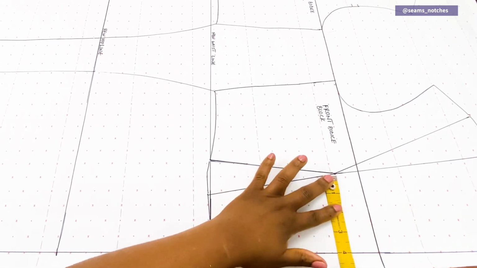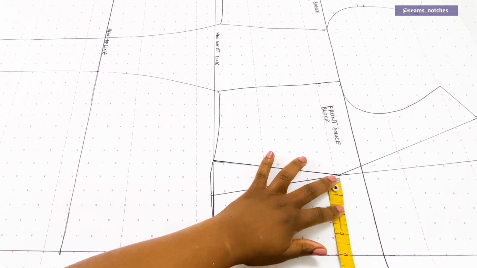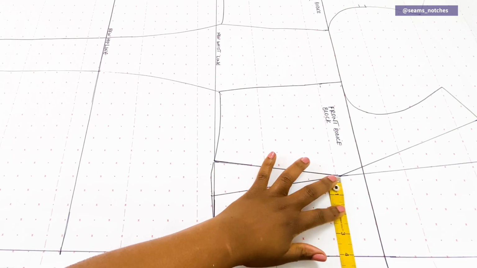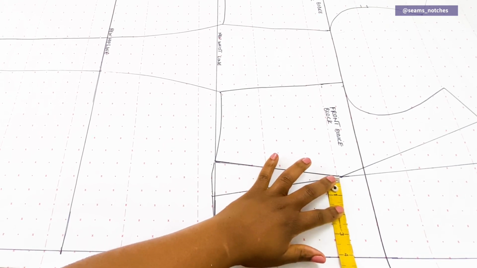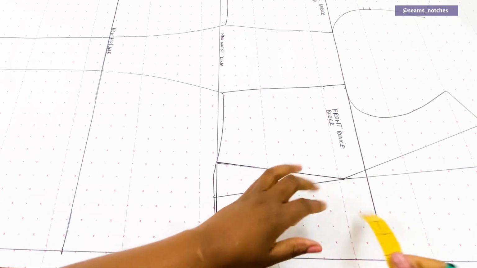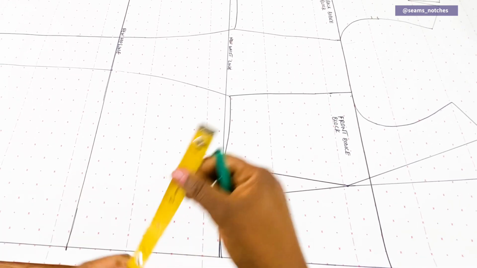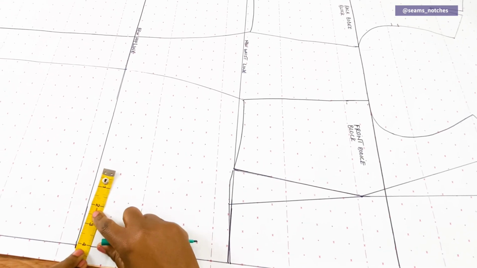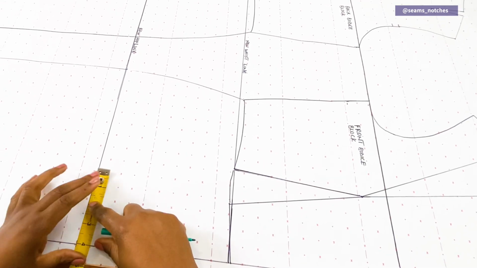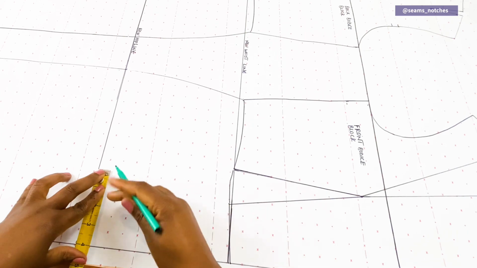Next, in order for us to create a new dot for our dress block, we need to locate the dot position. Placing your measuring tape on the center front towards the apex, you need to measure 4 inches. So it depends on your apex distance. Whatever measurement you've got, make sure you mark in the new point.